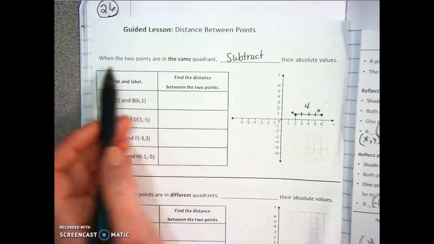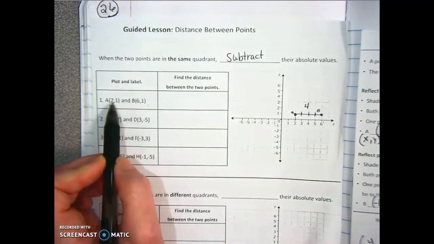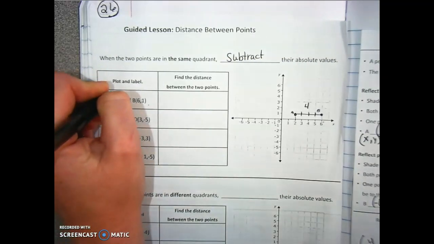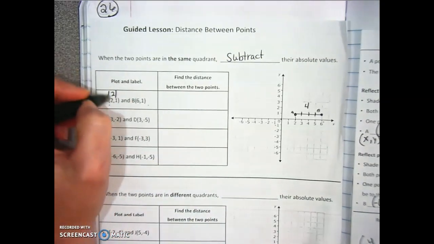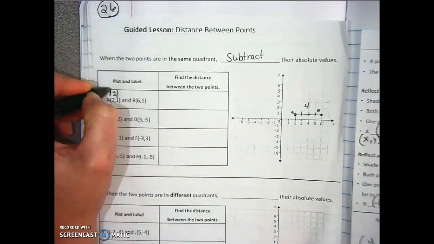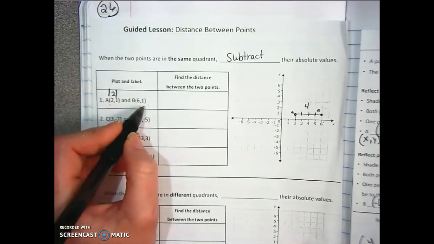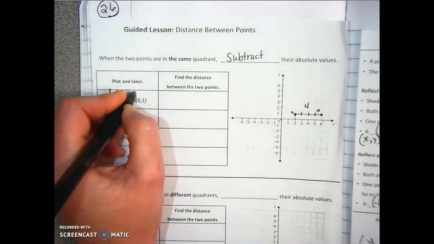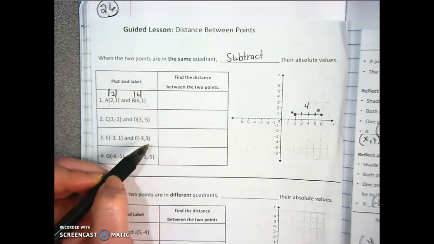So the absolute value of 2 is just 2, because it's 2 units from 0. You write it with these 2 long lines. So the absolute value of 2 is 2. The absolute value of 6 is 6, because it's 6 units away from 0.